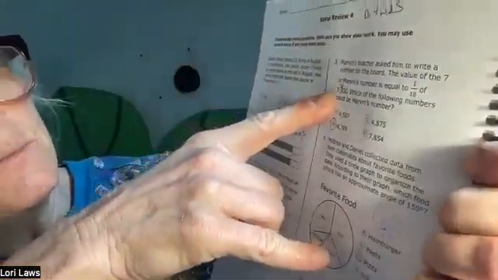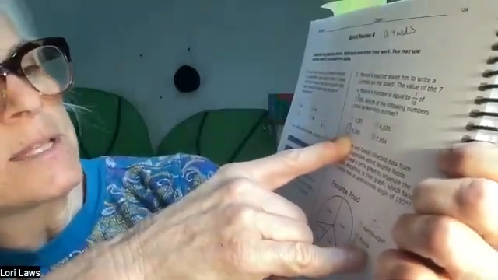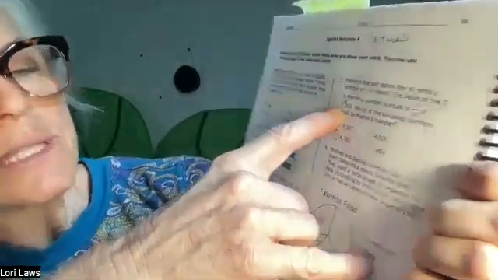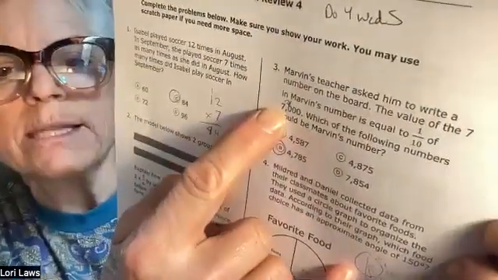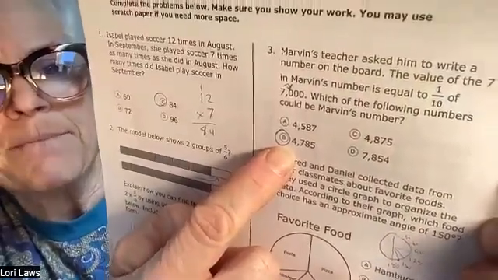On number 3, Marvin's teacher asked him to write a number on the board. The value of the 7 in his number is equal to 1/10 of 7,000, which means I'm dividing it by 10. So I know that my decimal is going to move over 1 place to the right. Which of the following numbers could be Marvin's number? I know the 7, instead of being in the thousandths place, it's now going to be in the hundredths place. So it should be answer B, 4,785. B, 3B.